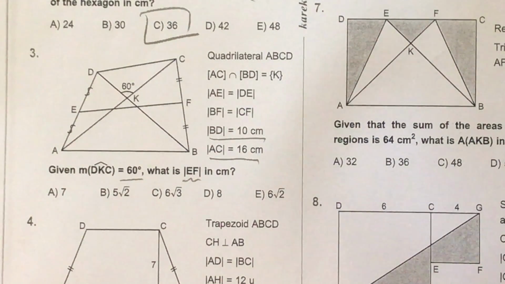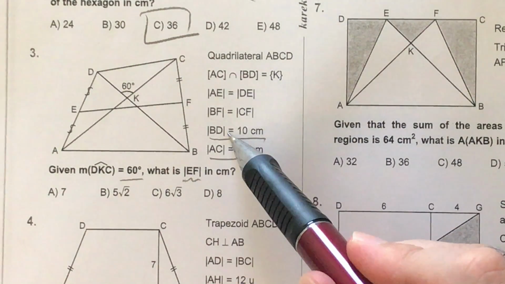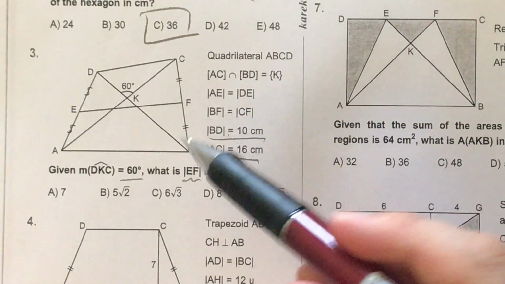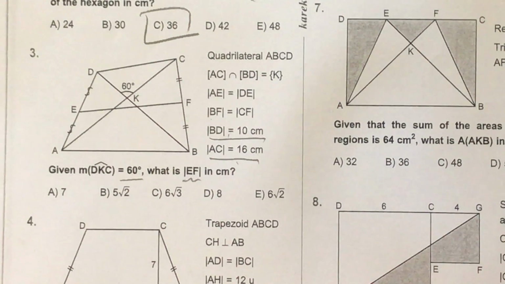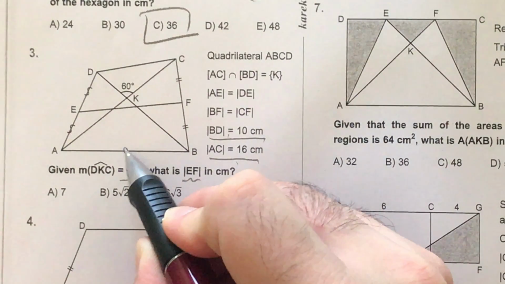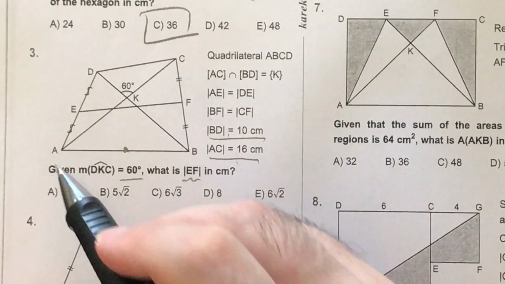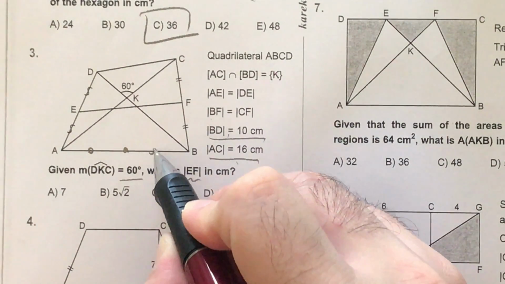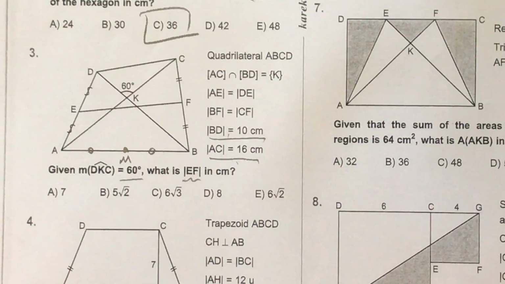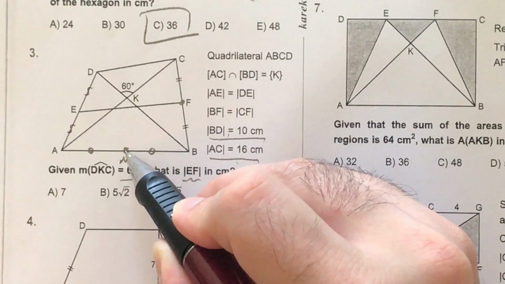How can we find it? As you see, the lengths of the diagonals are given and the angle between them is given. So if we were asked to find the area of this quadrilateral, it would be easy, right? But here we are asked to find the measure of EF. So let me mark a point on AB that divides AB into halves, so let's say this is equal to this. Let me name this point M. And I am going to join F and M.